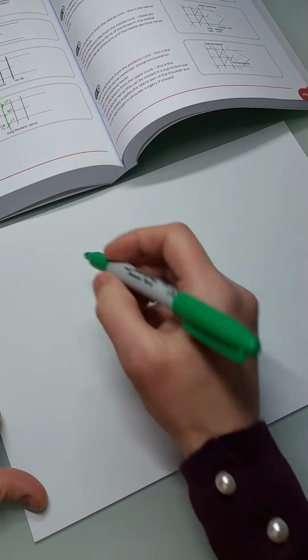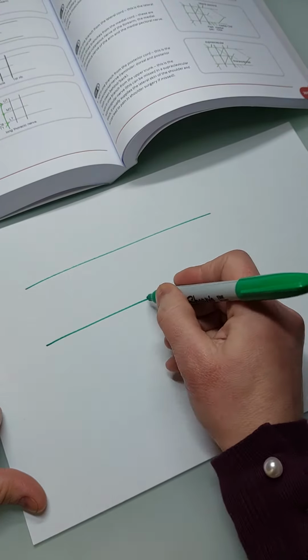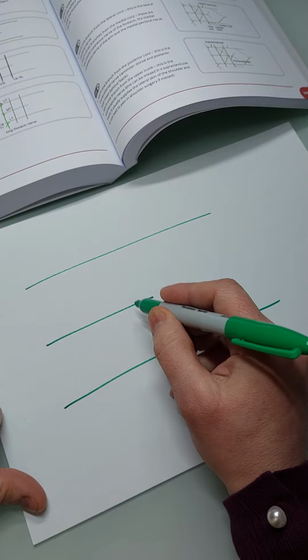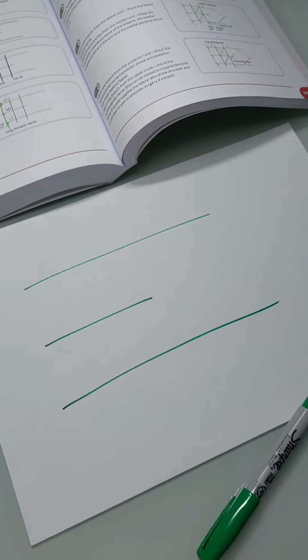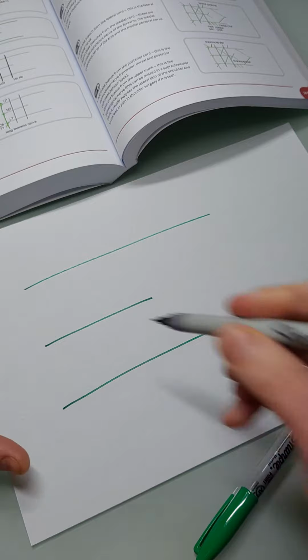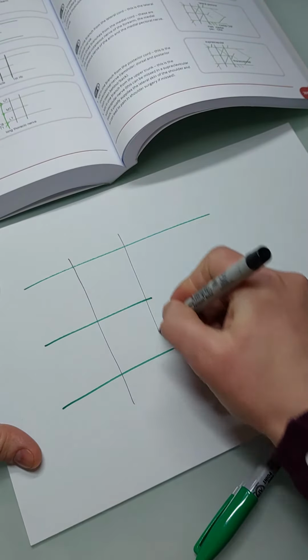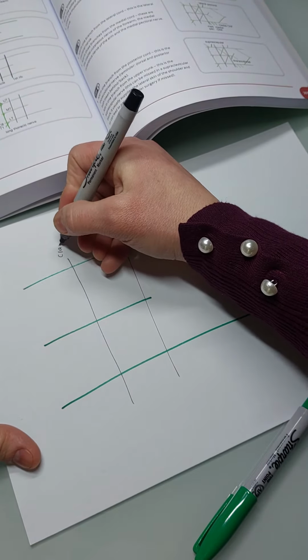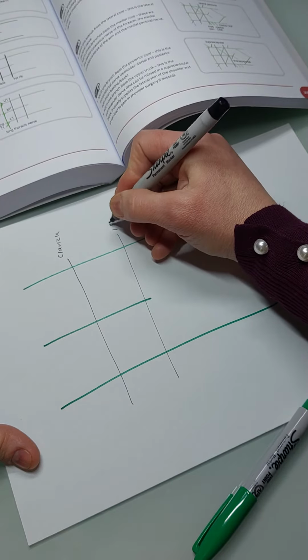So how we start is we draw 3 lines horizontally, but draw the middle line shorter than the outer lines. And then we put in some landmarks. So I draw in 2 black lines, the clavicle and the first rib.